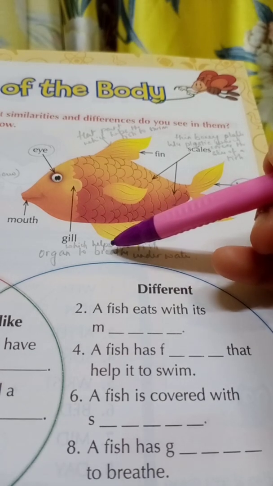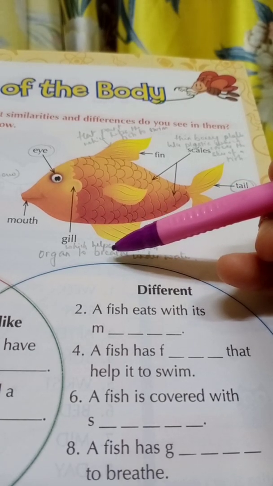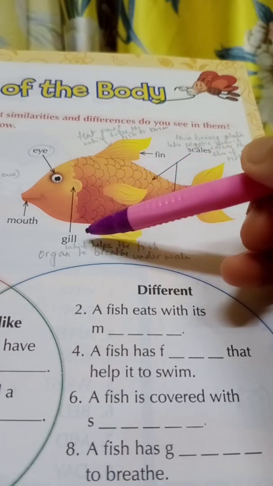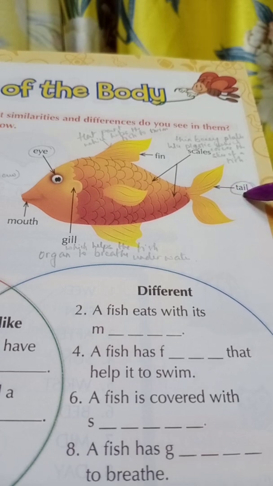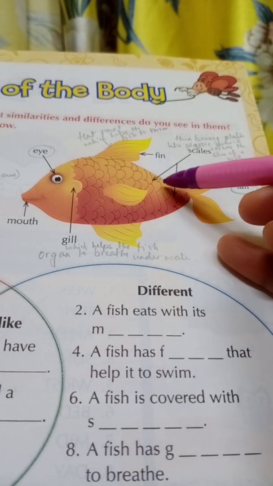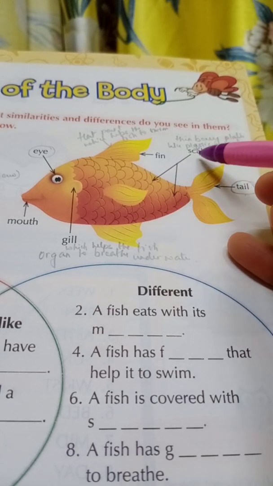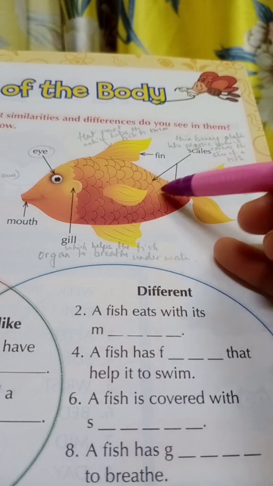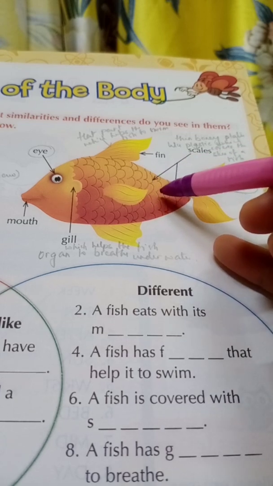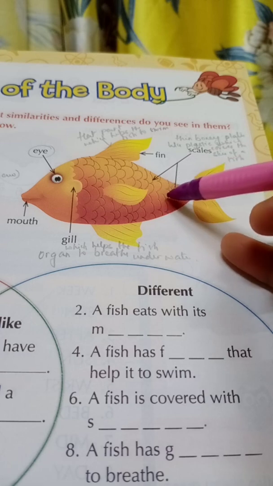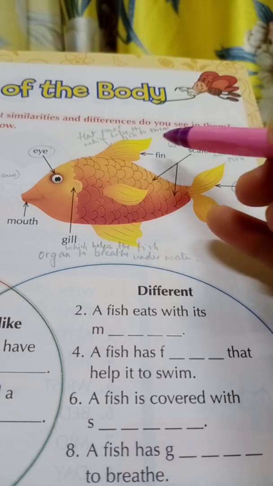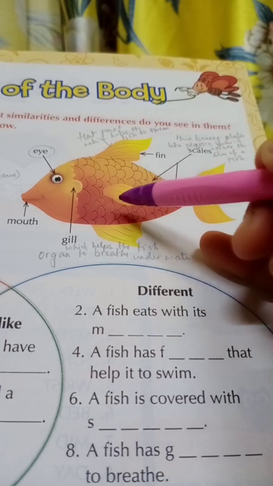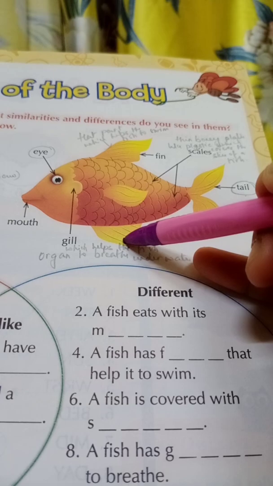The internal organ which helps us human beings to breathe are the lungs, but the fish uses its gill to breathe. Then behind the body, as I said, they have a tail. Then on the body of the fish, there are those tiny bony plates. It looks like plastic. It's very thin, okay, which covers the skin of the fish. Those are called scales.